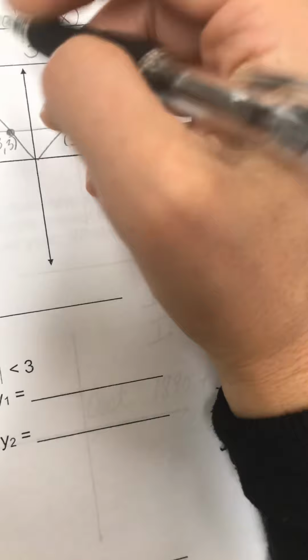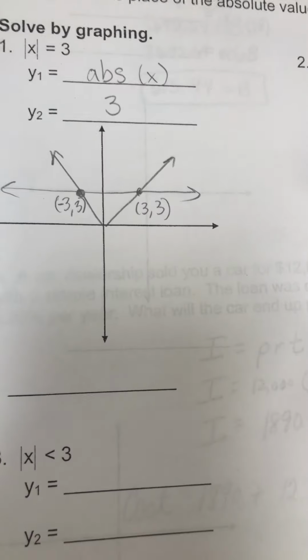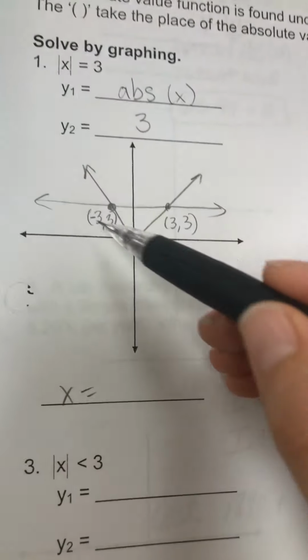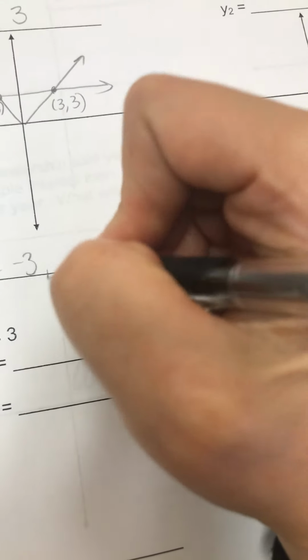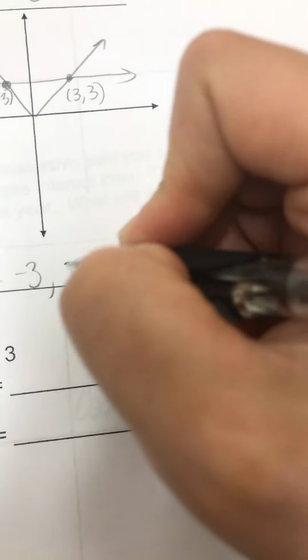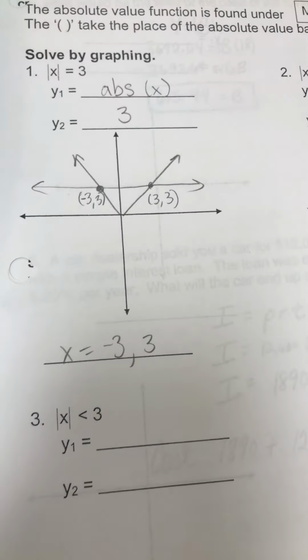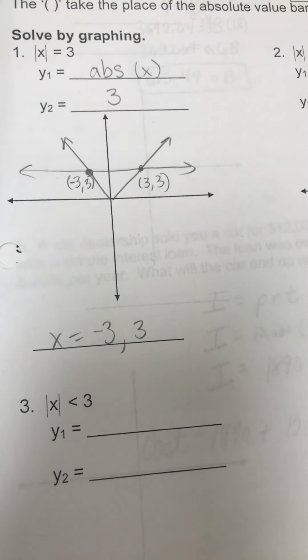Oh, sorry, the one a while ago was negative 3, 3. So now we have negative 3, 3, and 3, 3. Those are our points. So x is equal to, your first point is negative 3, and your second point is 3. You get x equals negative 3 and x equals 3. That's your answer, and that's what it's going to look like.